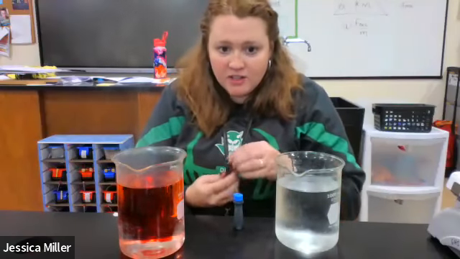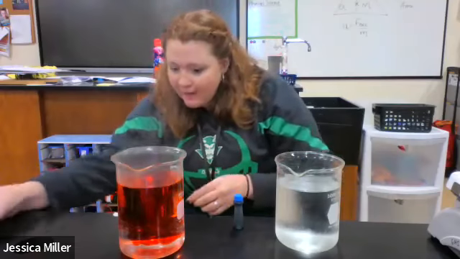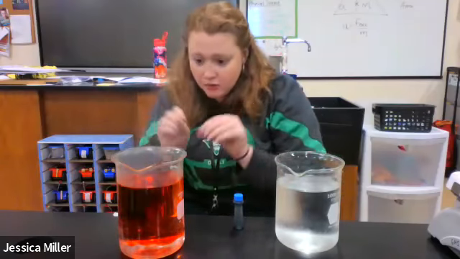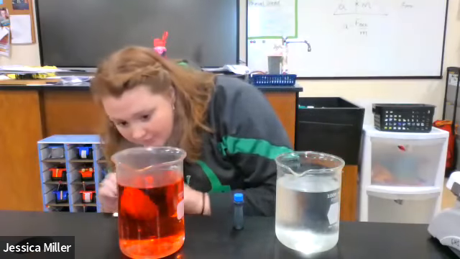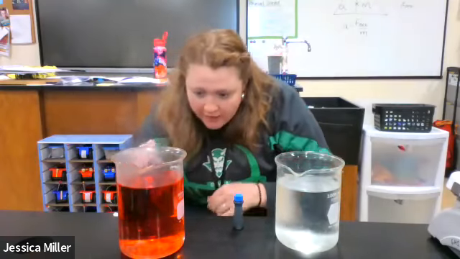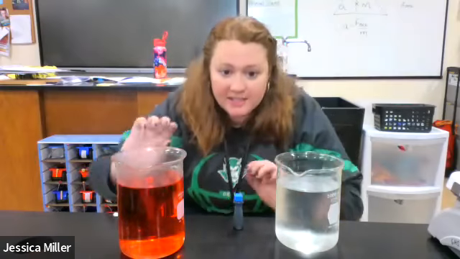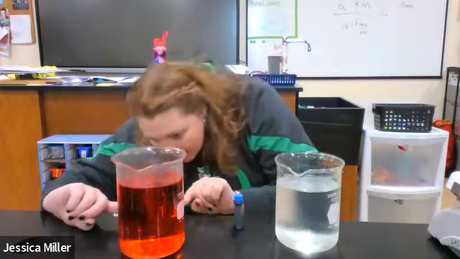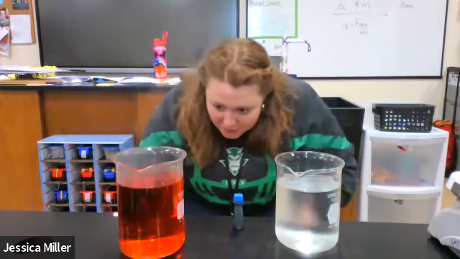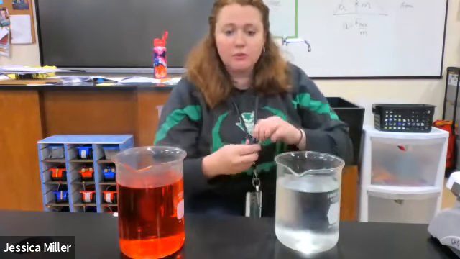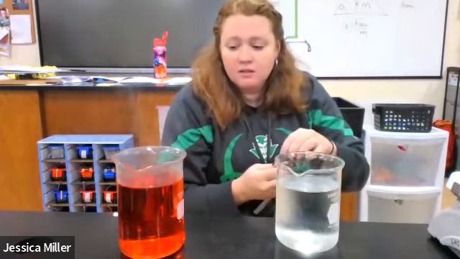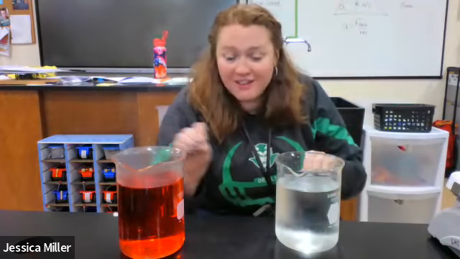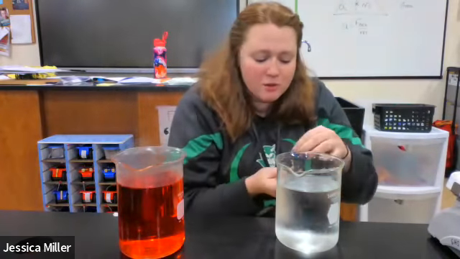Okay, so some observations I'm making. It looks like those 4 drops rapidly mixed in with the water. It might be hard for you to see. It's a little cloudy here on the bottom, but actually now it looks like it's all mixed through. And I didn't do any stirring there, so that should tell you a little bit about particle motion.